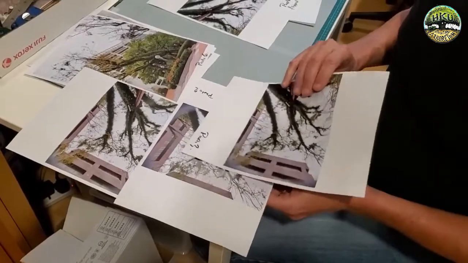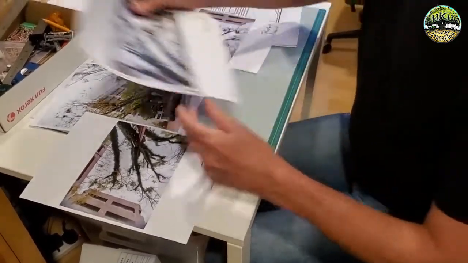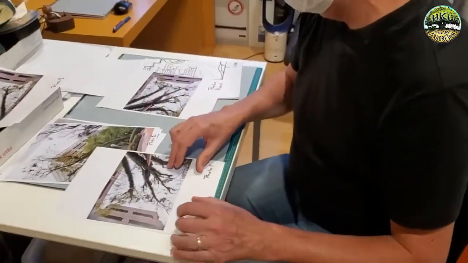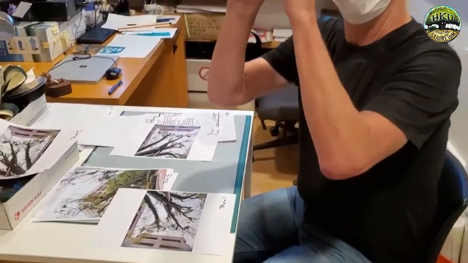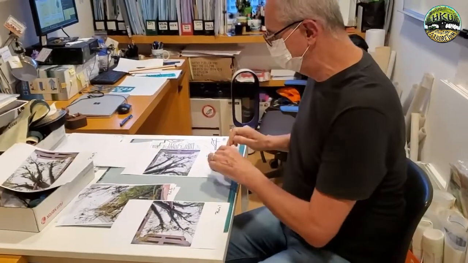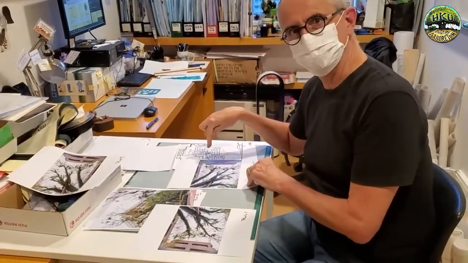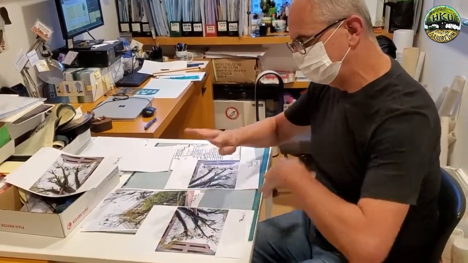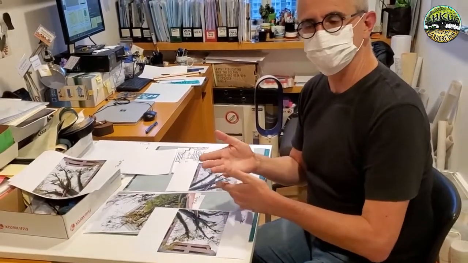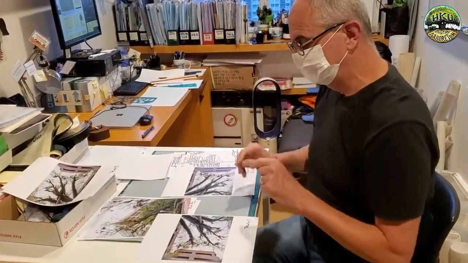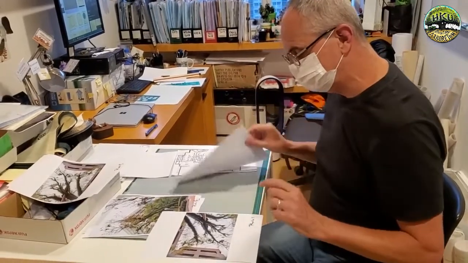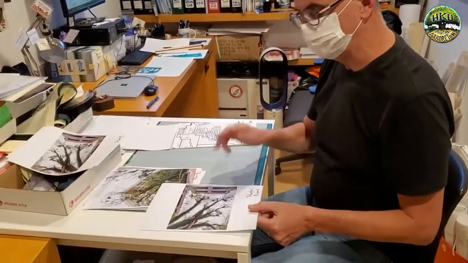So I took photo number 1, and because I'm looking up in this photo, but in plan I'm looking down, I need to flip the picture. This picture is looking up into the canopy, but the plan I'm looking down. So this is the same photo, photo 1, flipped on the computer.